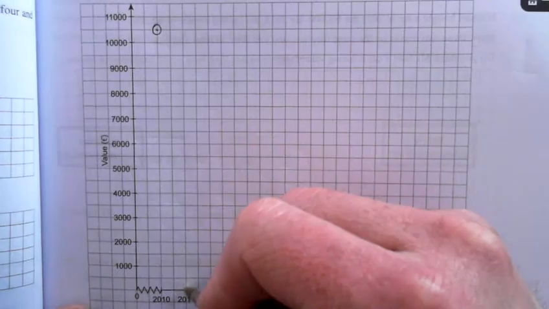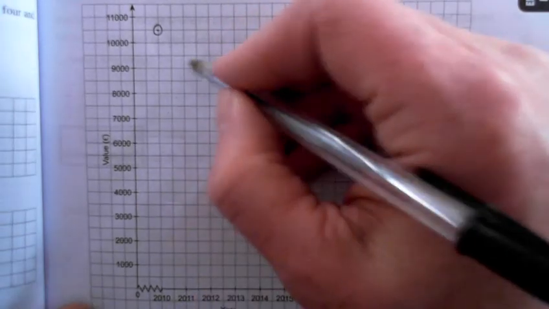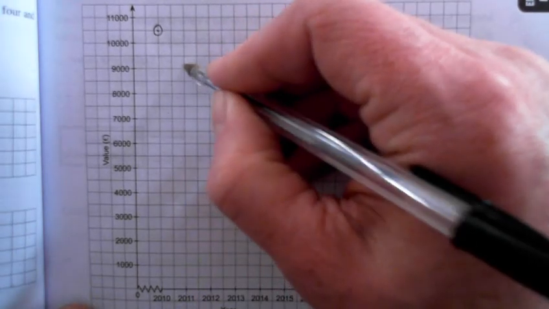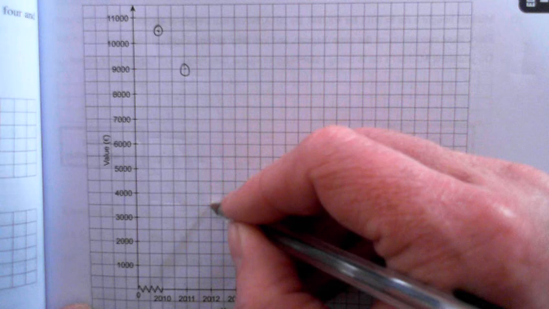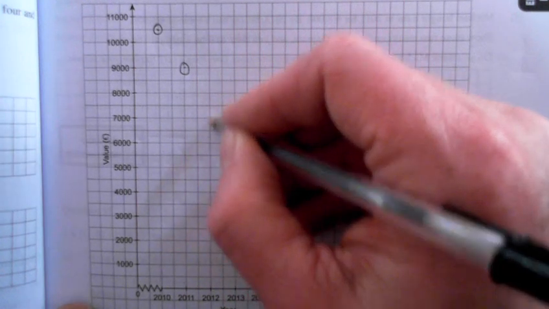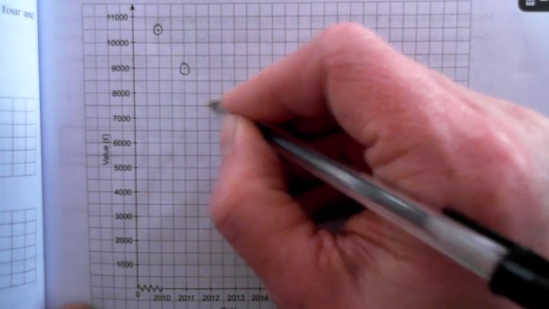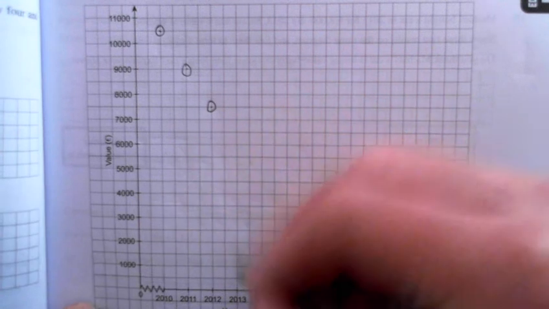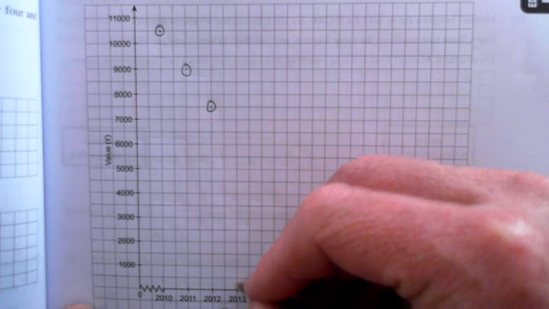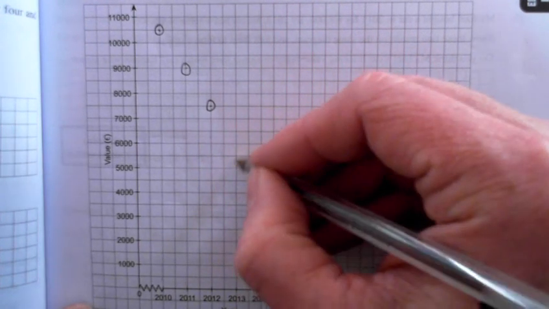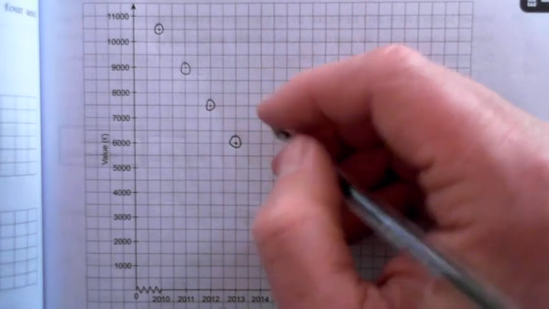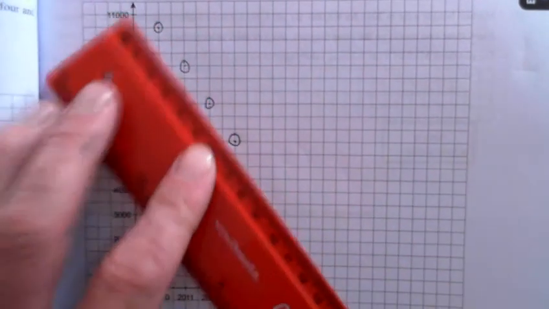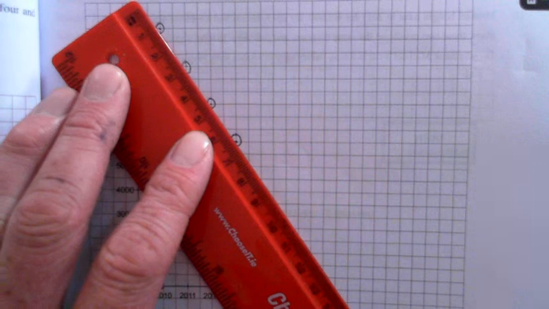So in 2011, we have to go up to 9,000. 2012, you go up to 7,500. 2013, we have to go up to 6,000. Or we can get a ruler and draw a line through all the dots if you like.